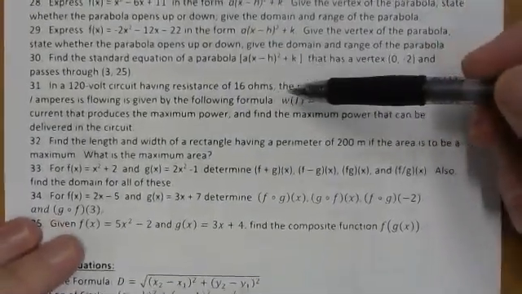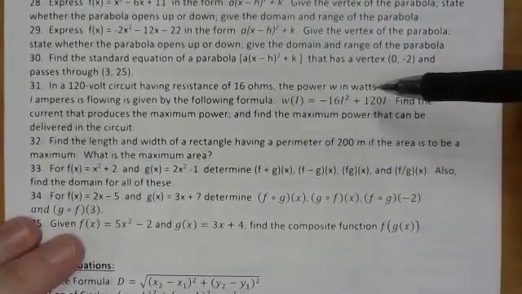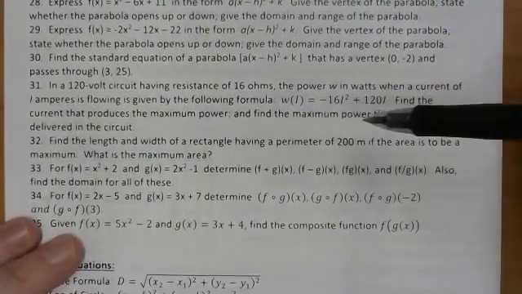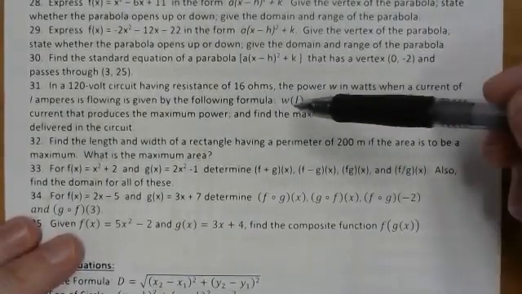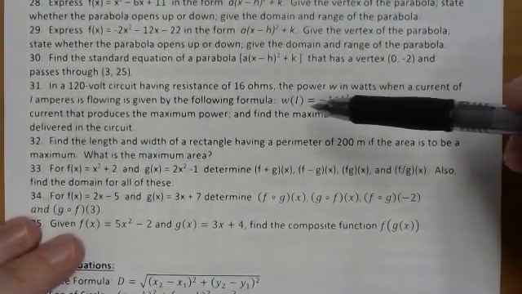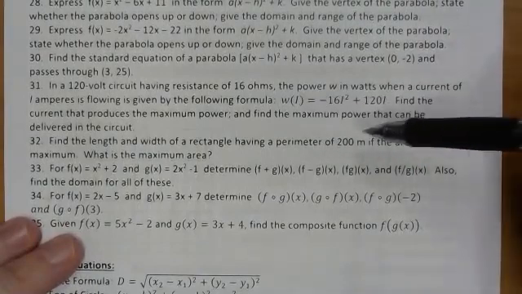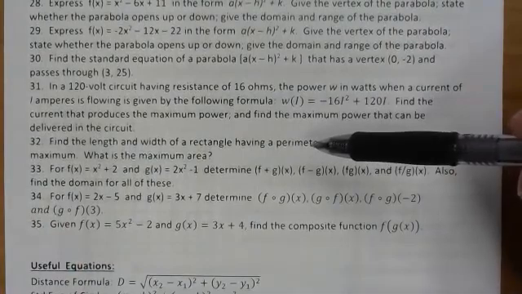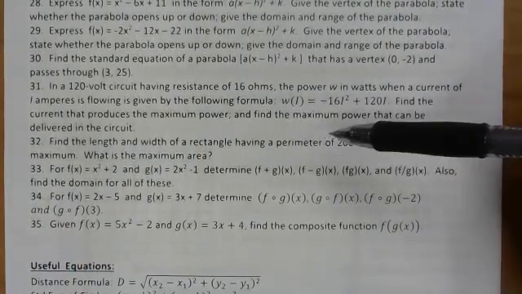For the story problem: if a 120 volt circuit had resistance 60 ohms, the power in watts when a current of I amps is flowing, and they give a formula. So here they give us an equation. This is the power, and I is the current. Find the current that produces the maximum power, and find the maximum power that can be delivered in the circuit.